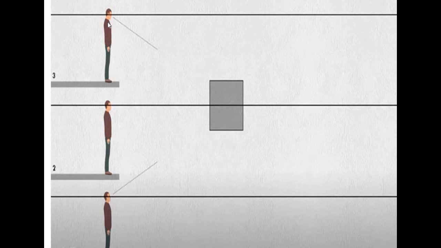And take the third example, if the person has to see the object below the horizon line, then he can see only the top of the object. See, this is the horizon level, he is seeing the object below, so he can see the top part of the object.